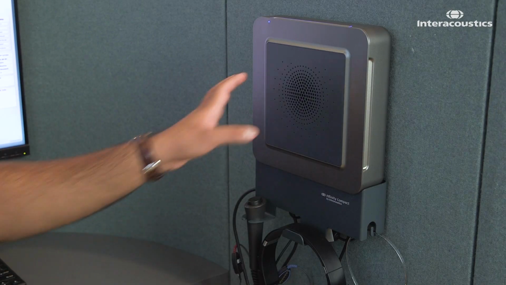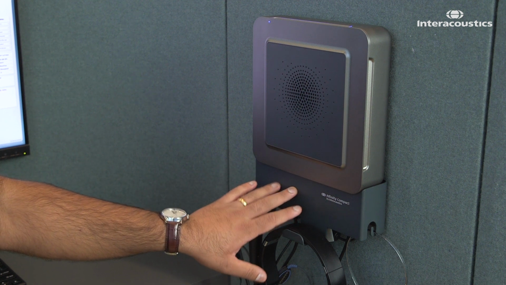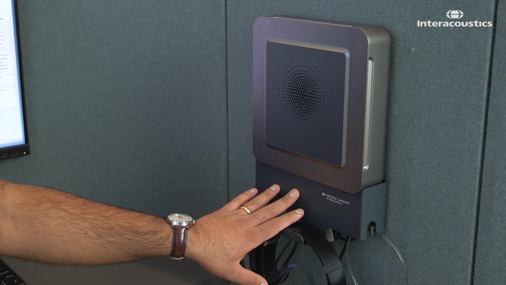So here we are in our third configuration. And the hardware configuration here is exactly the same as what I showed you before on the desk-mounted configuration. However, the difference is that we've mounted this to the wall. So this system here can do audiometry and/or real ear measurements.